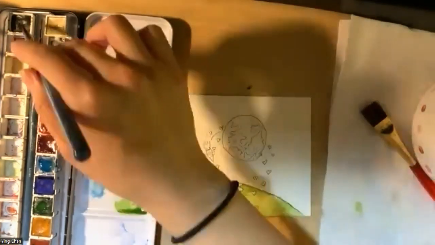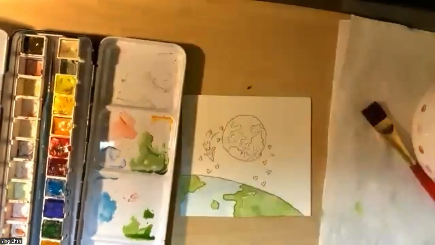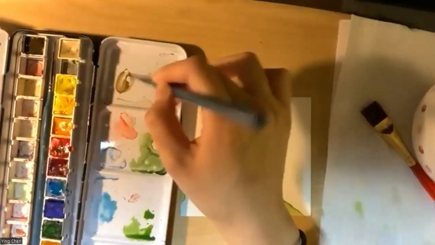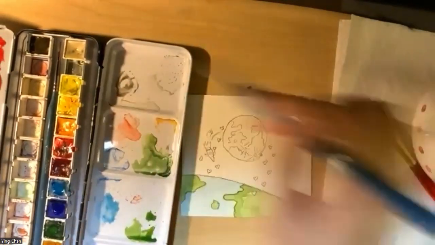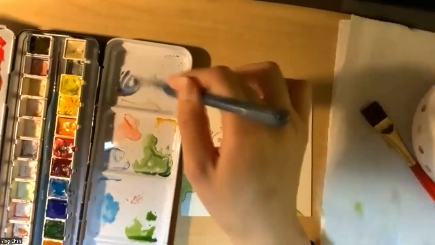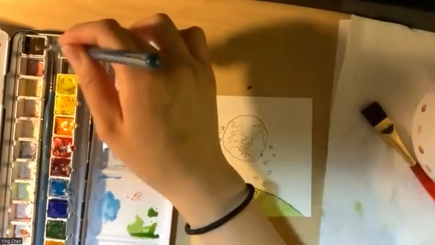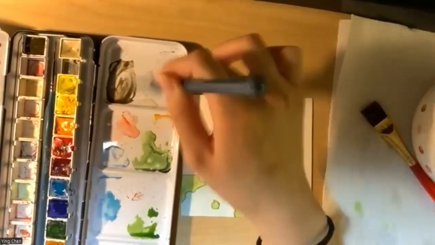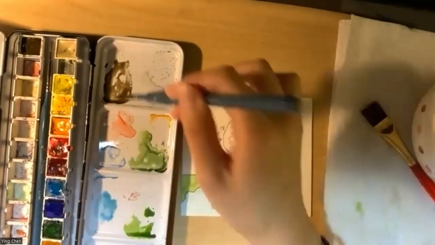I'll be mixing this brown over here that I have. I'll show it better. This brown with a bit of blue. I tried this yesterday and it made a bit of a gray color, so I will be happy to go with that.